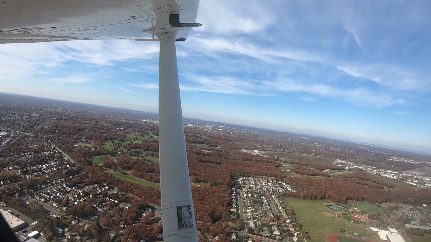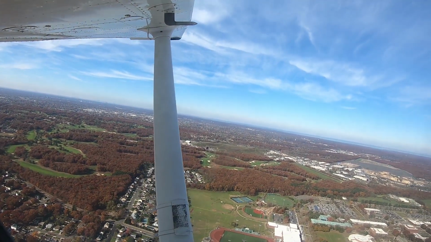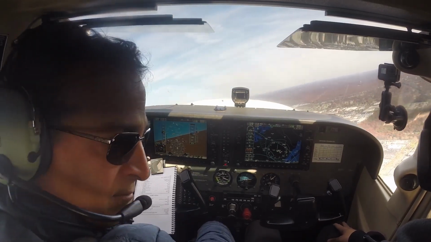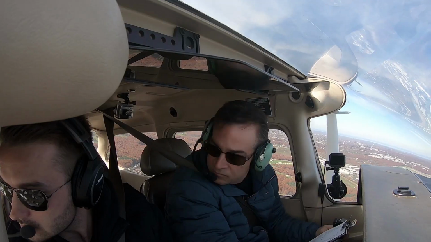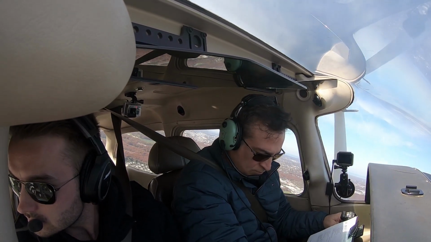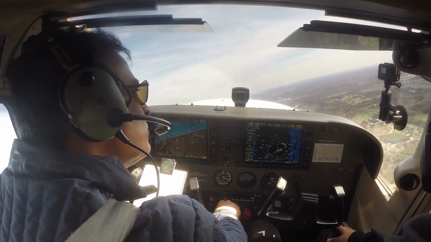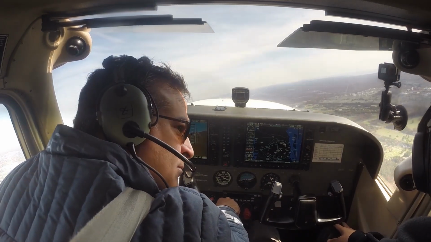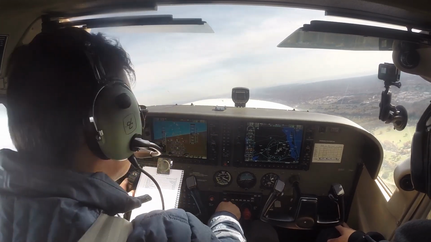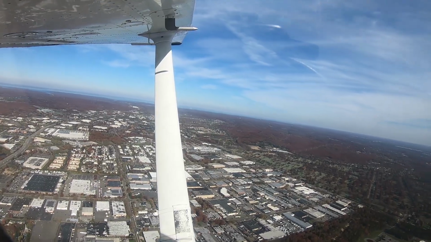Clear for takeoff 28 Echo, right downwind. Republic Tower, Cherokee 38577, holding short runway 32. Farmingdale State 77, runway 32, clear touch and go, left traffic. Clear touch and go, left traffic.